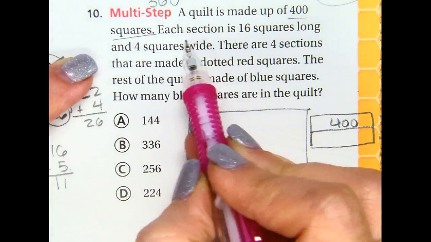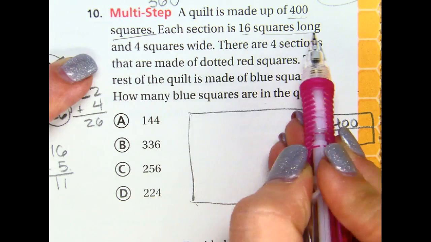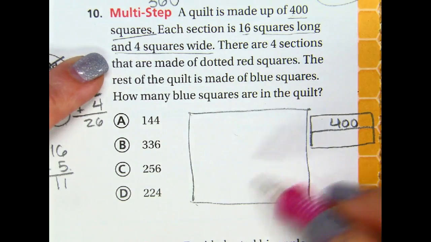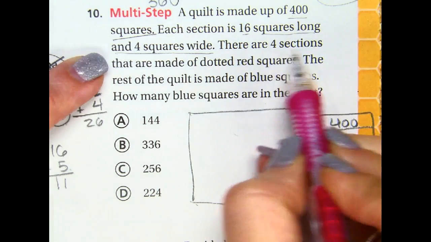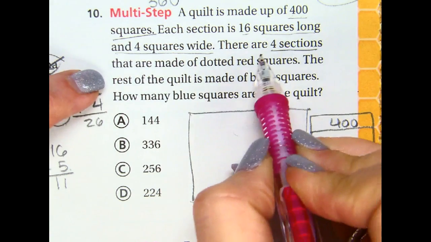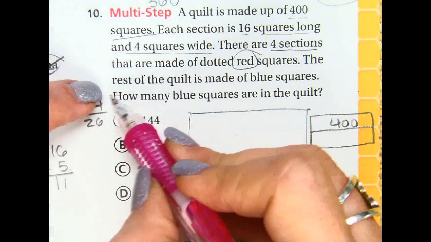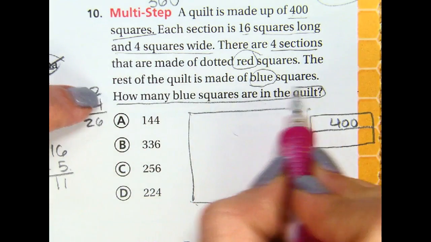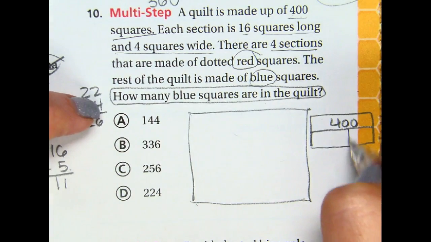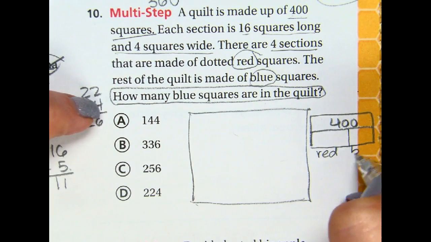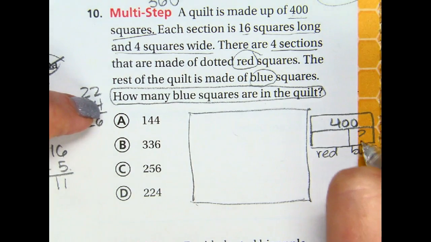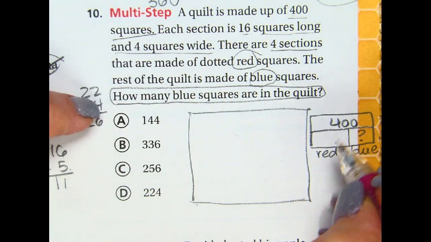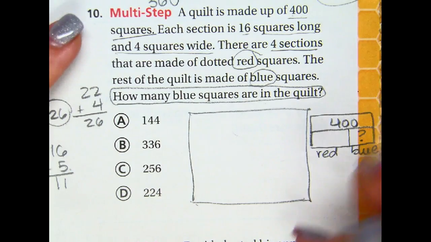Okay, so let's see. Each section is 16 squares long and 4 squares wide. So that tells you how large the sections are. It says there are 4 sections that are made of red. The rest of the quilt is blue. How many blue squares are in the quilt? Okay, so we have 2 parts. We have red and we have blue. What we want to know is the blue. So blue squares gets the question mark. We know about the red, we just kind of have to figure it out. They gave us some clues.